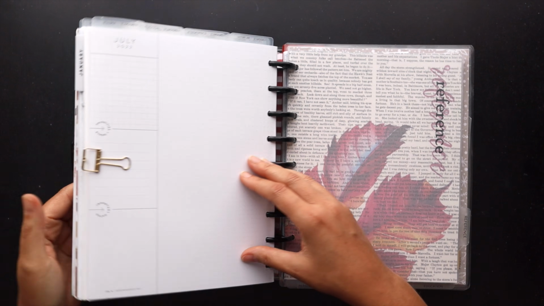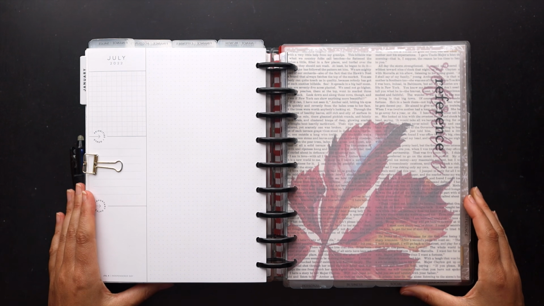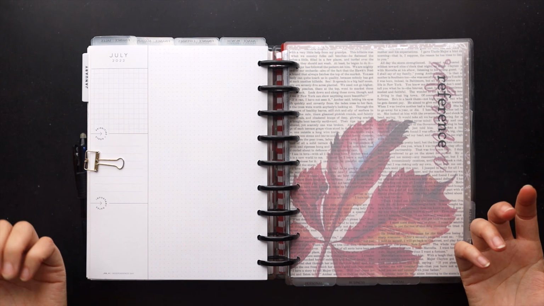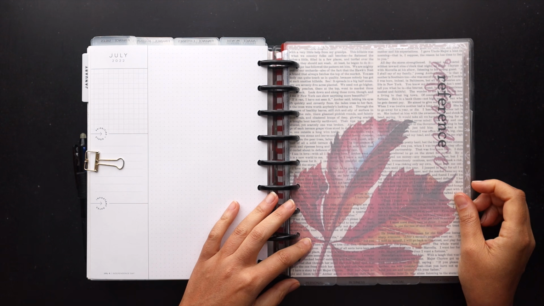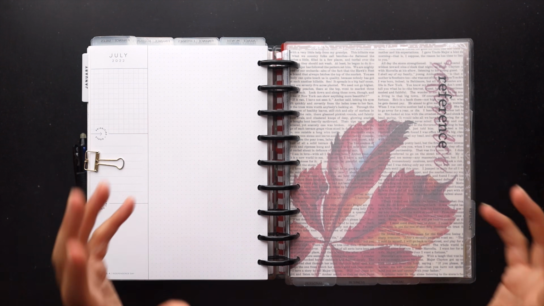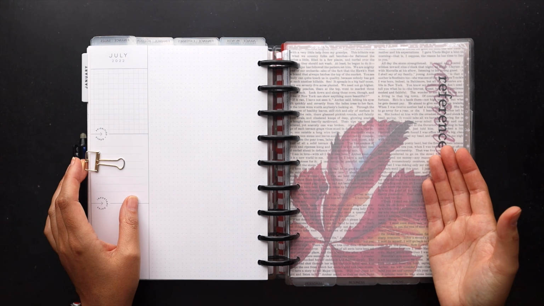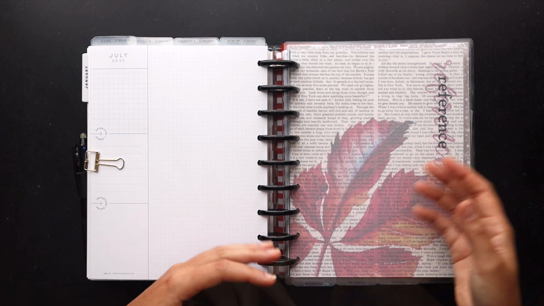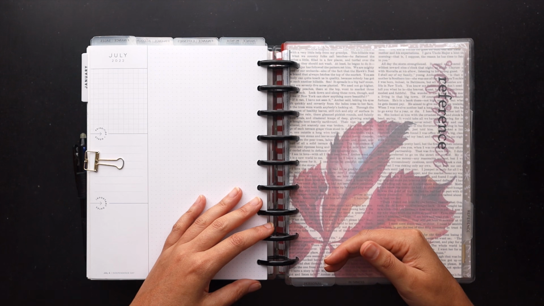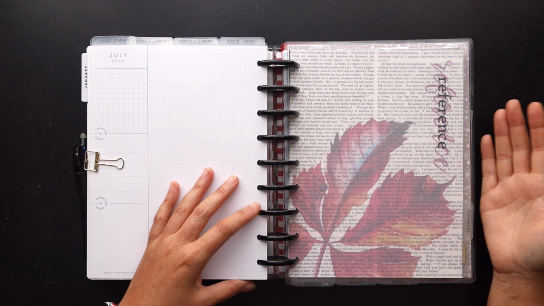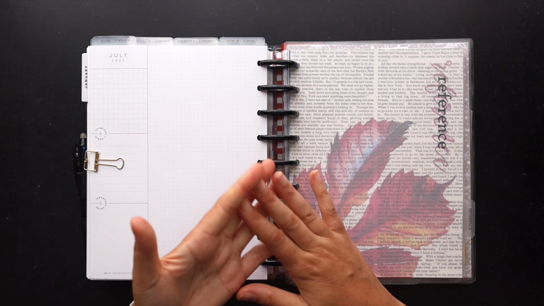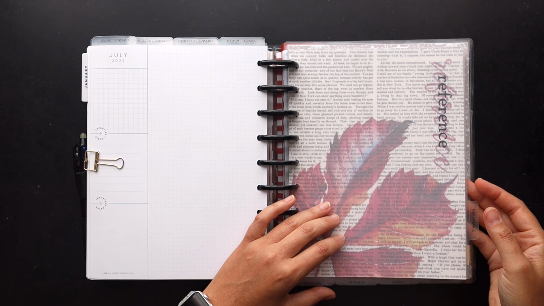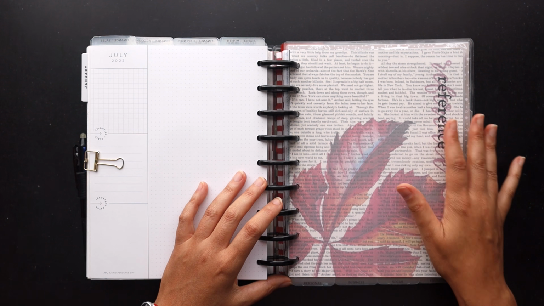Then we have my reference section, which is basically where I put things that are more long-term storage items. So things that I don't necessarily need to reference regularly, but are handy to have on hand, like just simple notes, or a list of items that you need to buy, that kind of thing, or collections pages, books you want to read, movies to watch, or just handy guides, reference materials. That's what goes in my reference section.